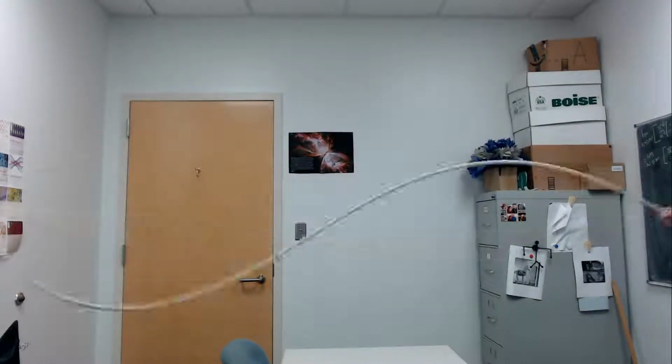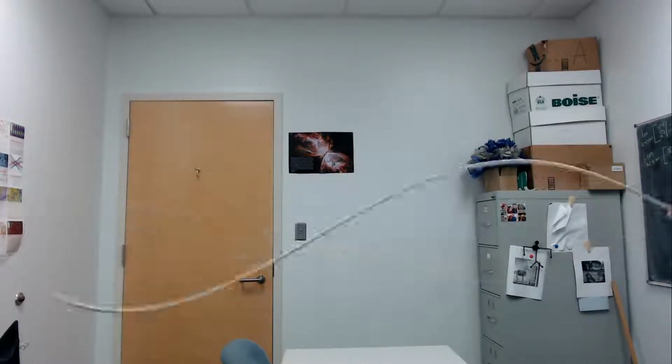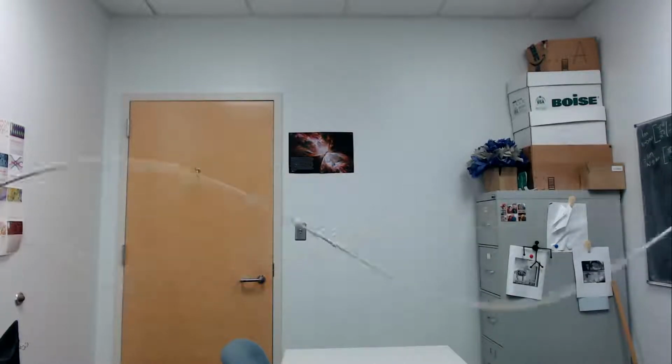I've increased the frequency, and now you can see one wavelength, just the distance between the two peaks in this standing wave. Right? So, key insight here. The frequency went up, the wavelength got shorter.